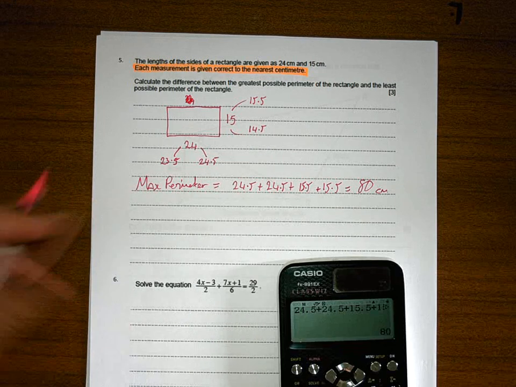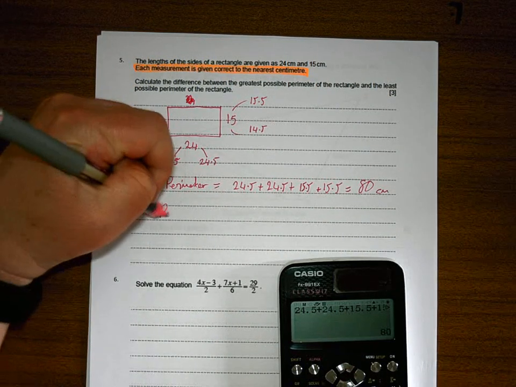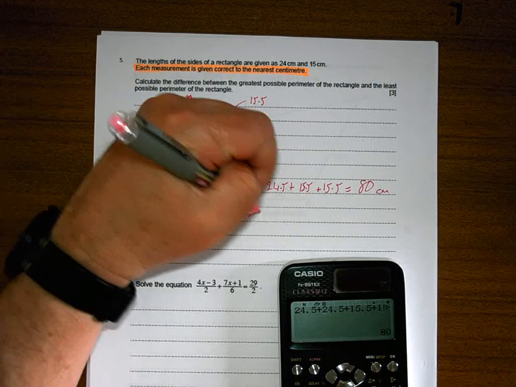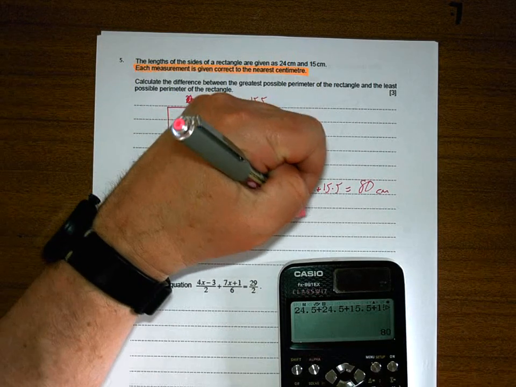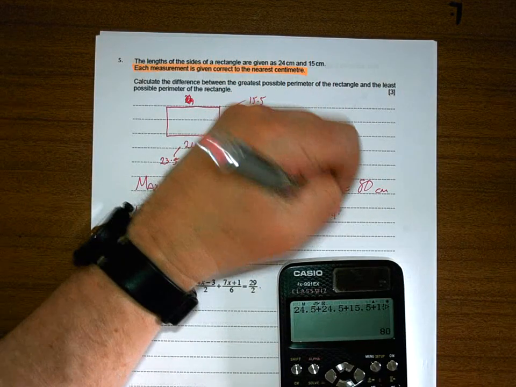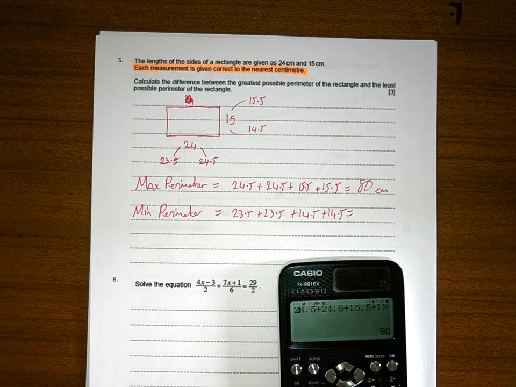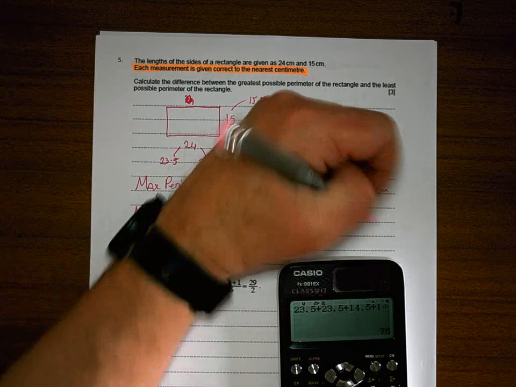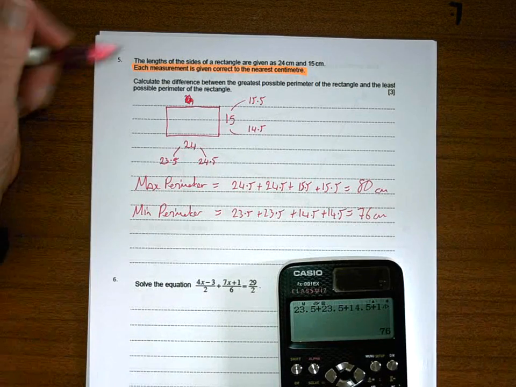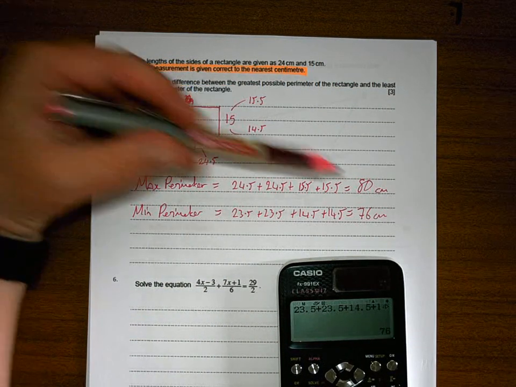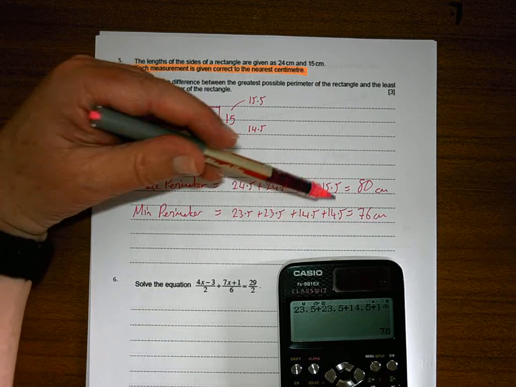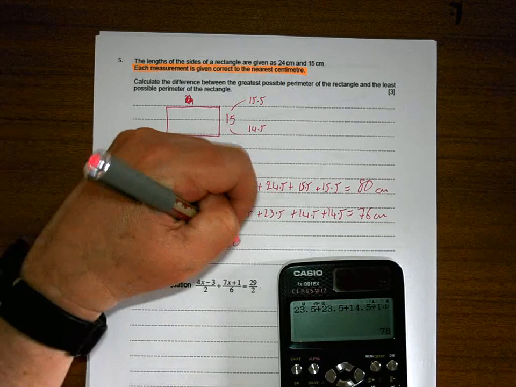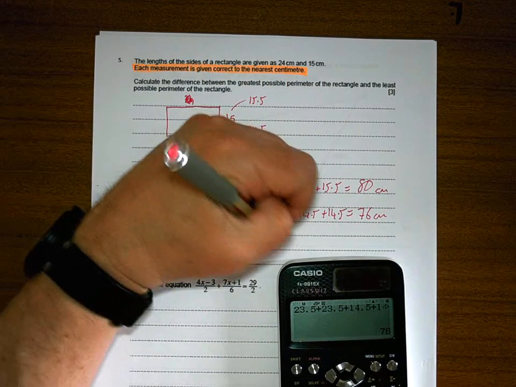The minimum perimeter is if you had 23.5 plus 23.5 plus 14.5 plus 14.5, which is 76 centimeters. Calculate the difference between the greatest possible perimeter, 80, and the least possible perimeter, 76. So the difference between the two will be 80 take away 76 is 4 centimeters.